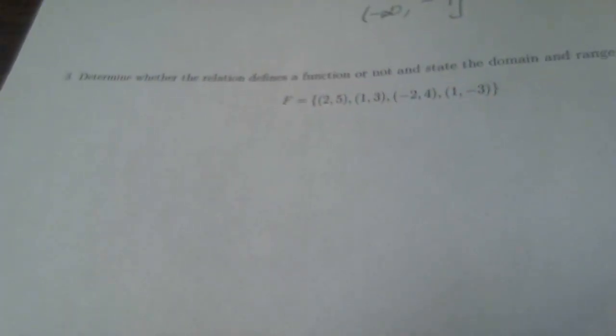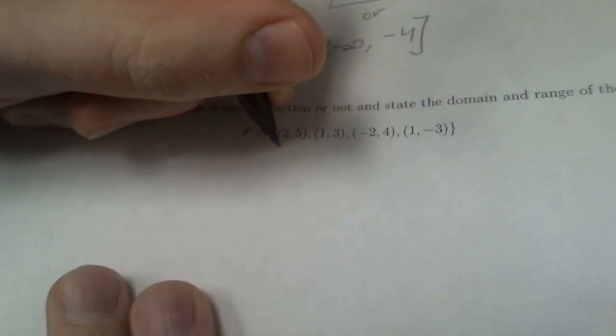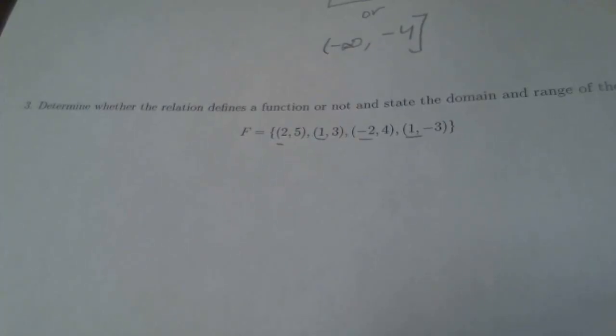All right, so the final question here is dealing with functions. It's asking us to determine whether a relation defines a function or not, then state the domain and range of the relation. If you have a set of points, in order for it to determine a function, every single value for the first component has to be unique. You can't have any repeated values in the first component and have it be a function.